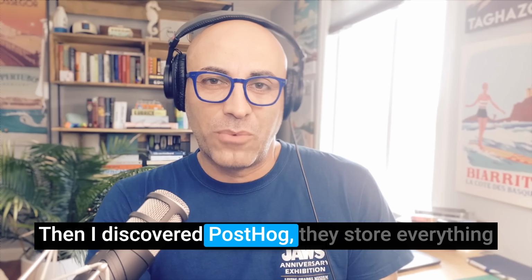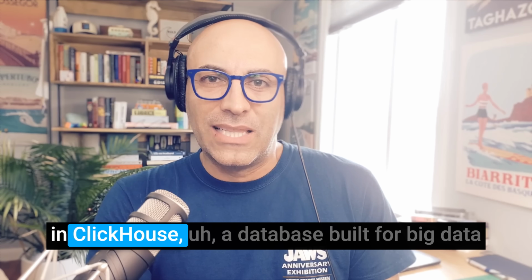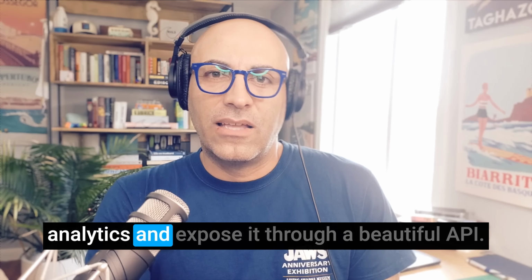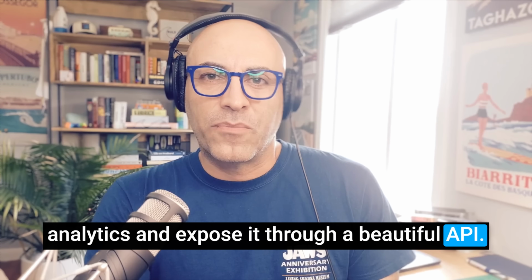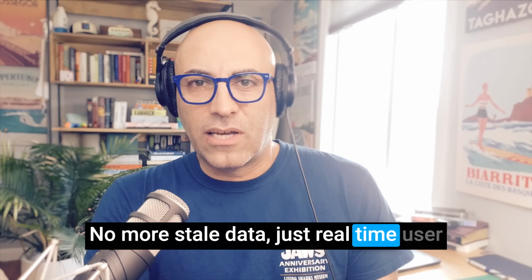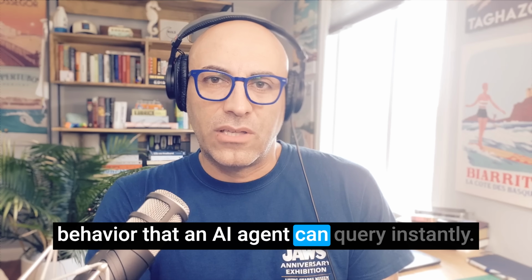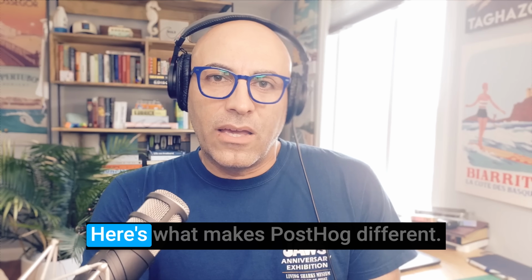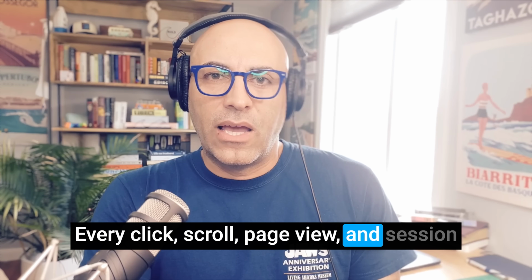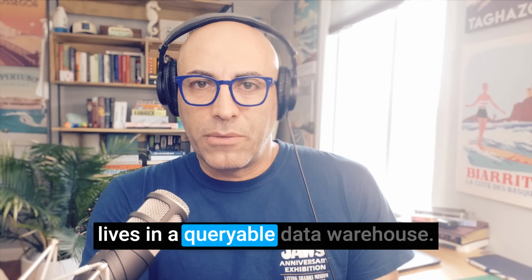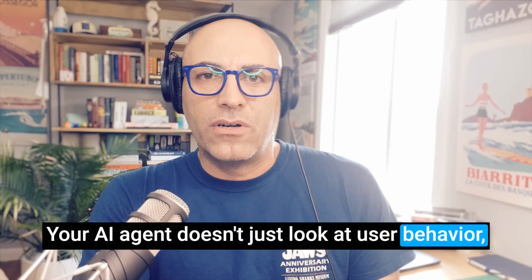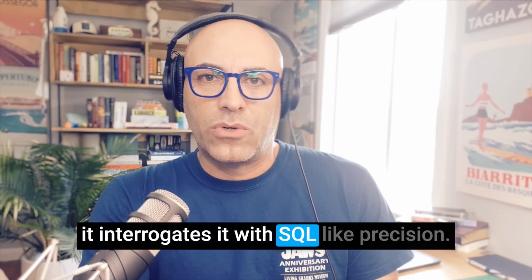Then I discovered PostHog. They store everything in ClickHouse, a database built for big data analytics, and expose it through a beautiful API. No more CSV exports, no more stale data, just real-time user behavior that an AI agent can query instantly. Here's what makes PostHog different. Every click, scroll, page view, and session lives in a queryable data warehouse. Your AI agent doesn't just look at user behavior, it interrogates it with SQL-like precision.